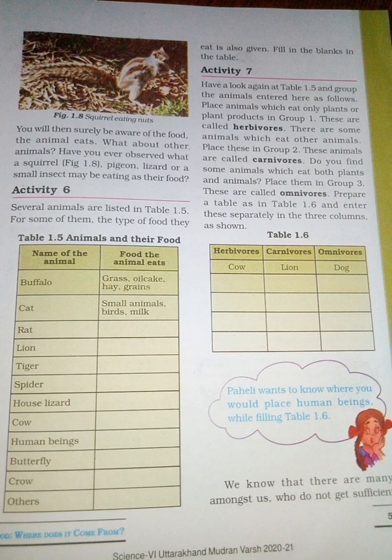In table 1.6 you can see the herbivores, the carnivores and the omnivores columns. Now you can fill it according to the animals: herbivores are those who eat herbs, carnivores are those who eat animals, and omnivores are those who eat the flesh and the herbs both.